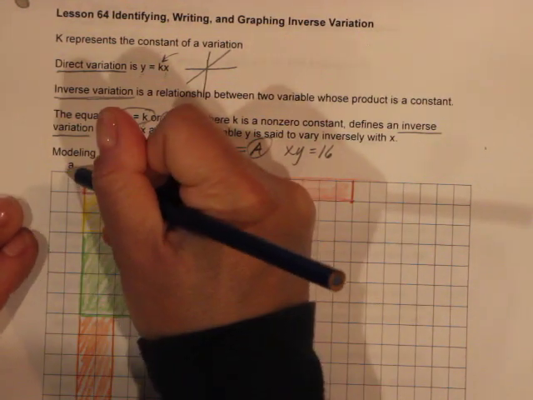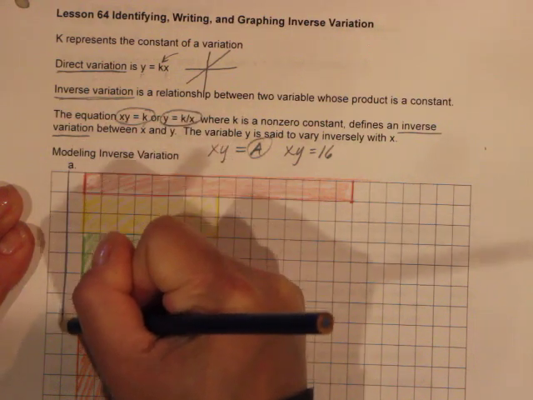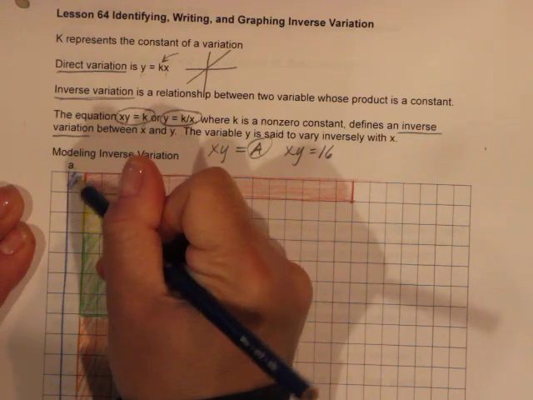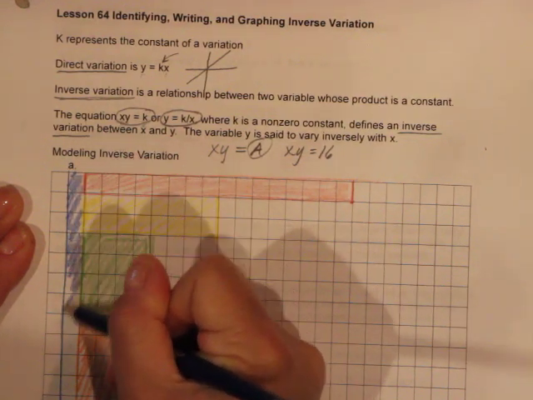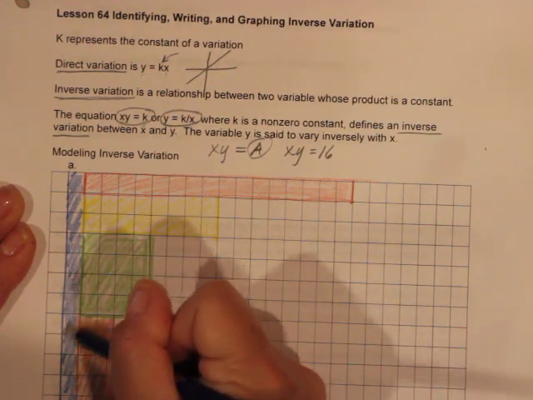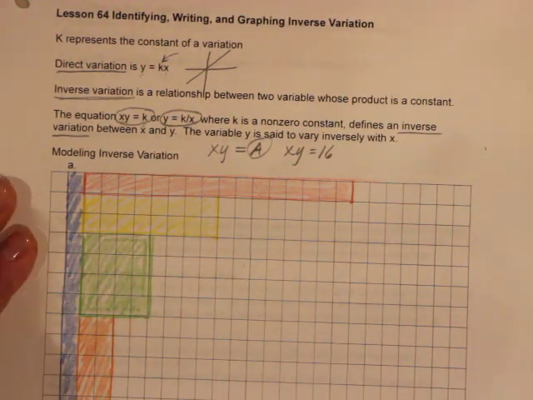Then my y value is only a single unit. So I get something that looks like this. Okay. All right.